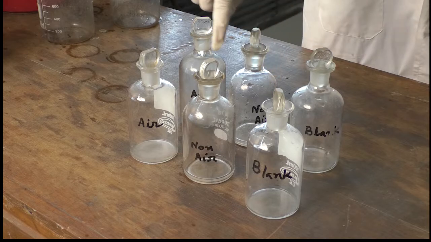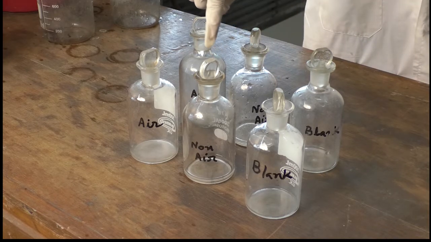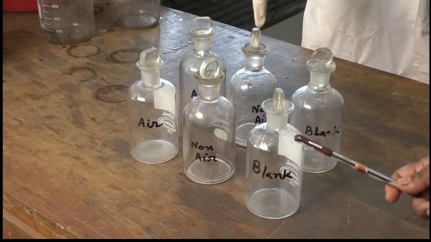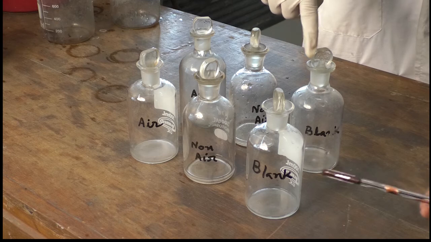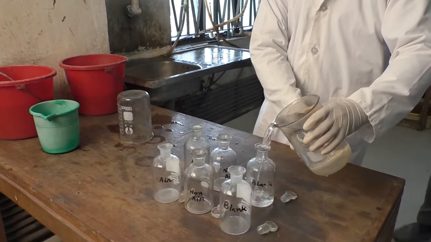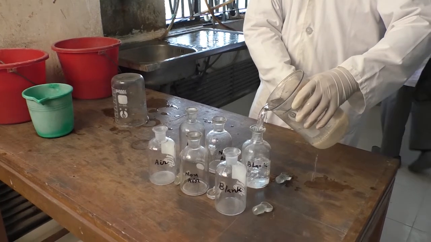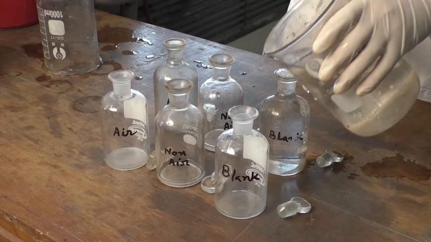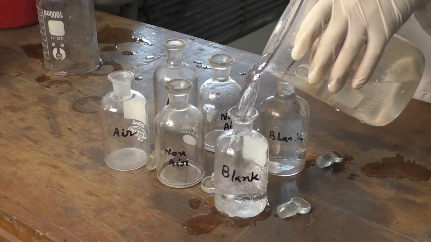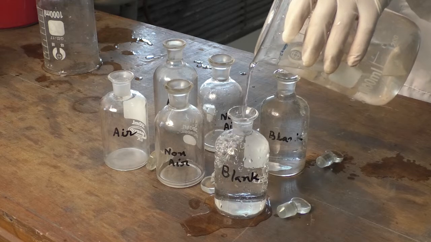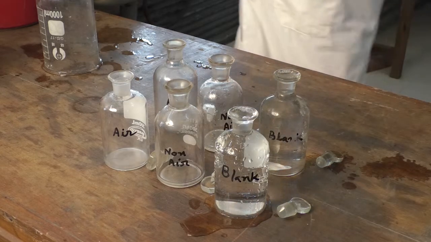To conduct this experiment, we need 2 BOD bottles for each sample. Here we have 3 pairs of BOD bottles. One pair is for non-aerated sample, one pair is for aerated sample, and the other pair is for the dilution water. First, we fill the BOD bottles of the blank, which is filled with the dilution water. The BOD bottles are filled to the full, so that when we put the stopper, there is no gap inside the bottle, and thus we can ensure there will be no air bubble.